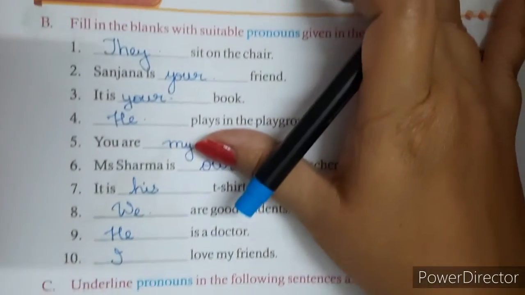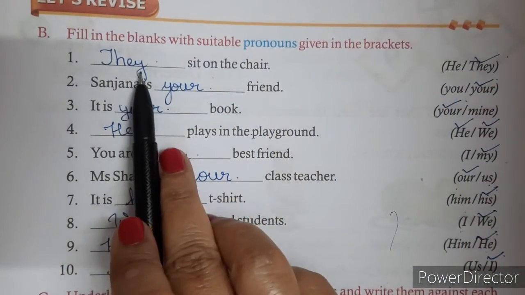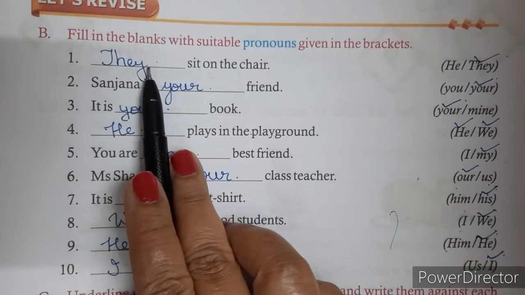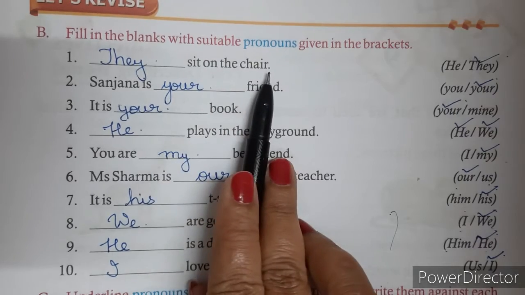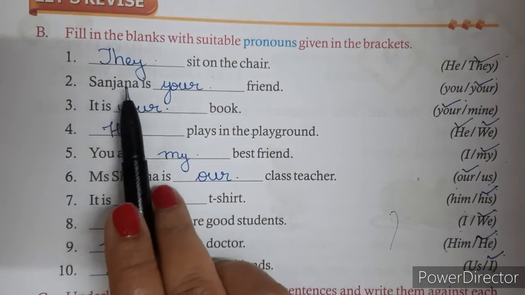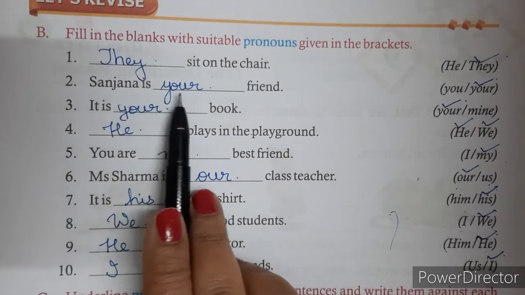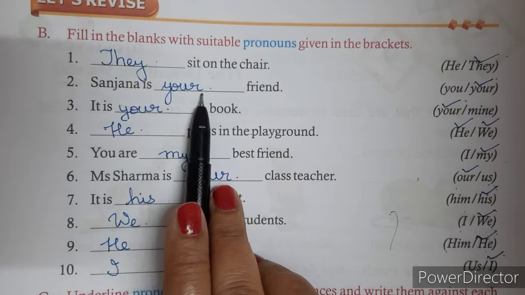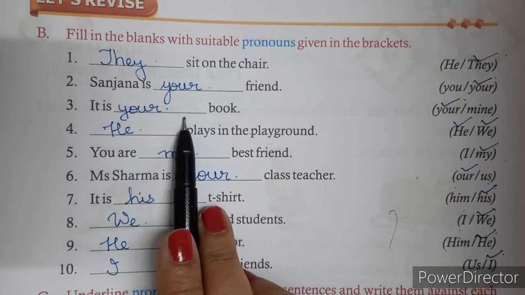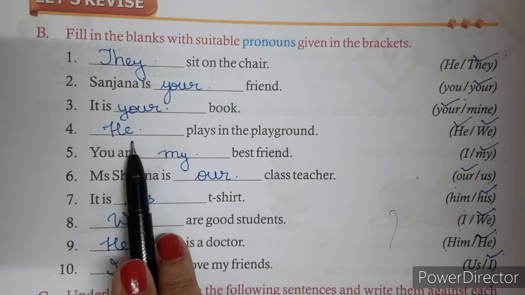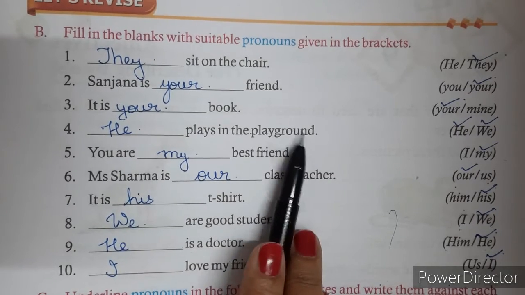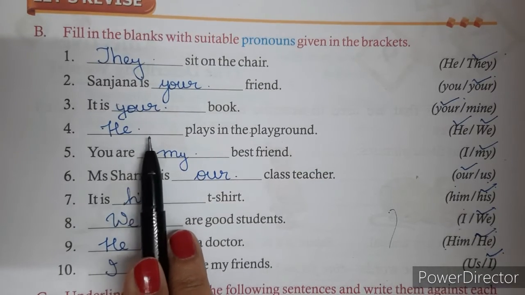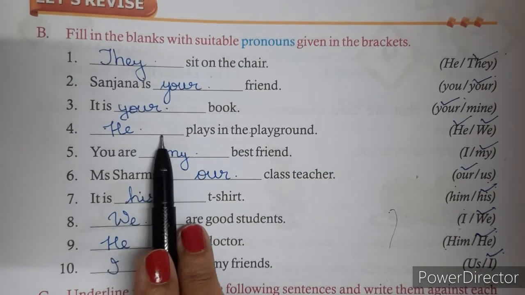Students, in this question, we have filled in the blanks with the correct pronouns. Now, for example, the first sentence, they sit on the chair. So, here they is in the third person pronoun. Sanjana is your friend. Your is in second person pronoun. Similarly, your book. Next sentence. He plays in the playground. Here he is being spoken about another person. So it is a pronoun of the third person.